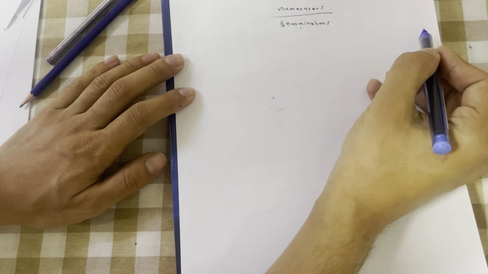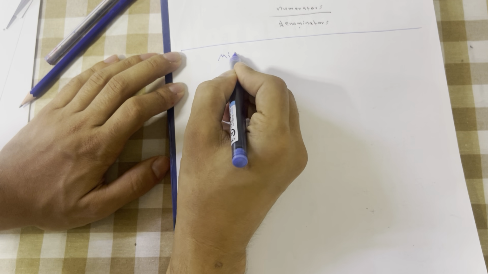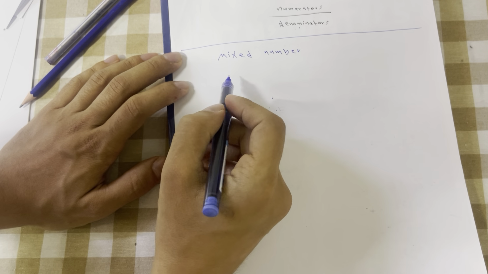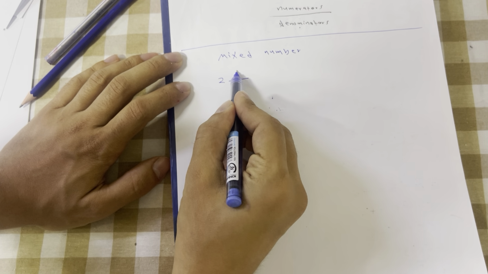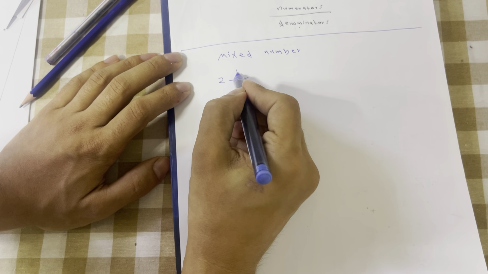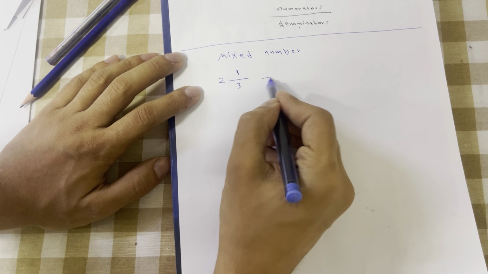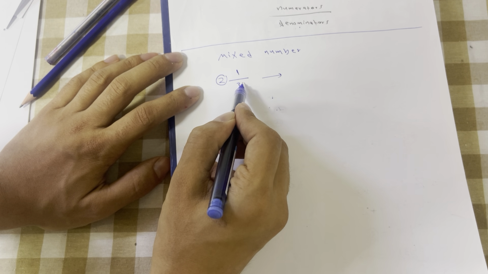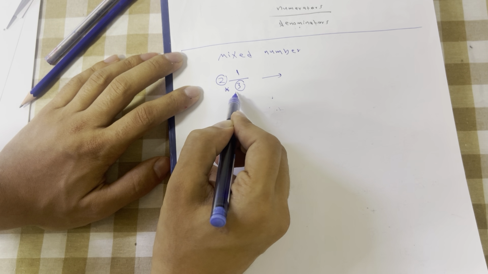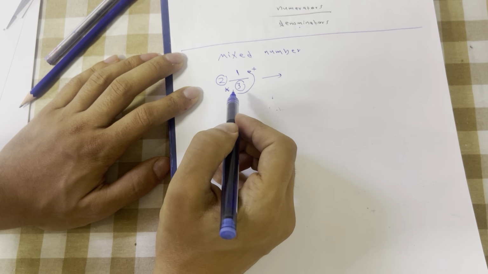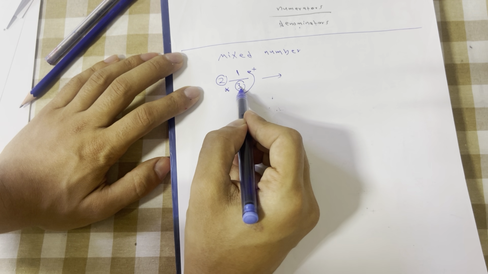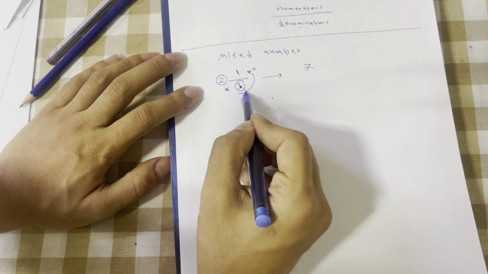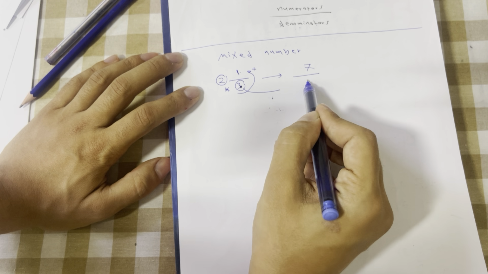And we have another point. We have mixed number. 2 and 1 over 3. How to change this mixed number to a fraction? Every time I have to multiply this and the denominator. Okay? Then I have to add. Like what? 2 times 3, 6. Plus 1, 7. And keep the denominator.